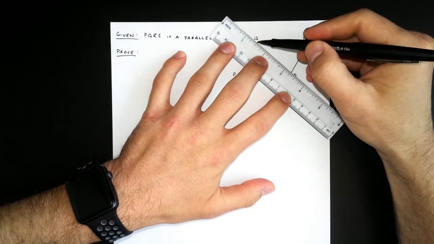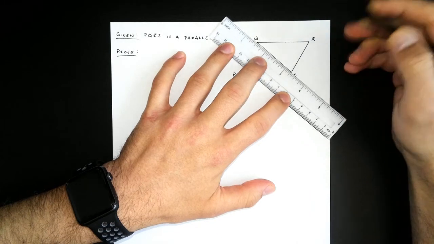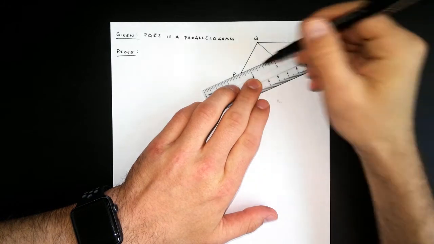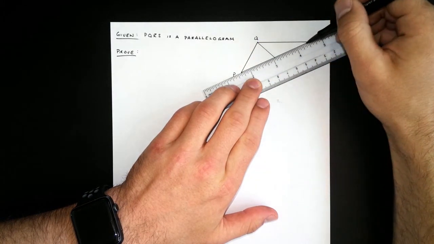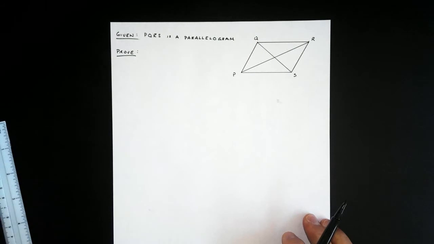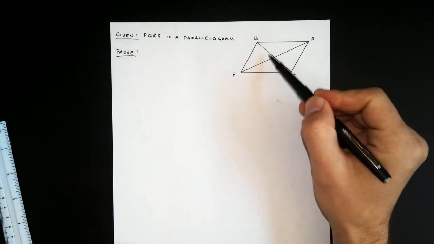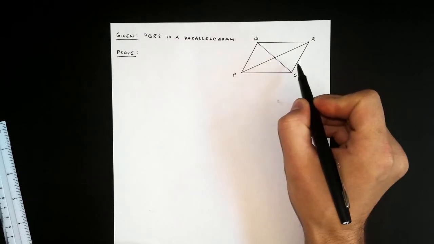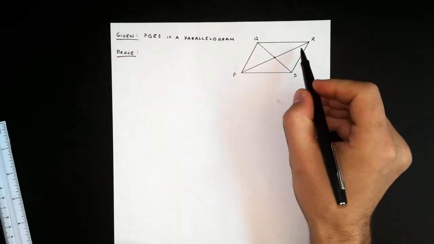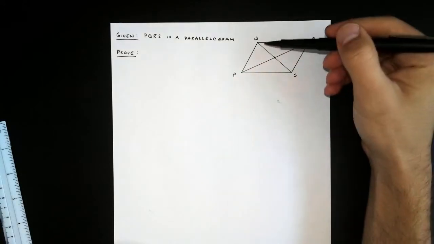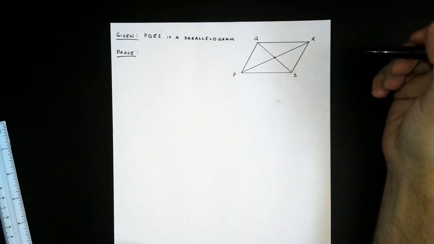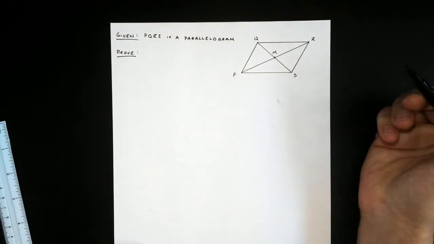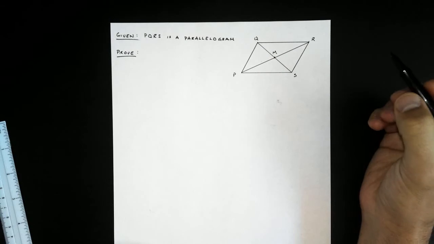So let's draw in our two diagonals. So we have the diagonal QS, and then we have the one from P to R. So we want to show that these bisect each other, which means that this point here, that intersection, has to be right smack dab in the middle of PR, and it's also in the middle of QS. Let's give it a name so we can refer to it. We'll call it M, since it does end up being the midpoint.